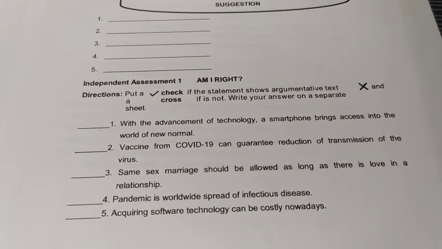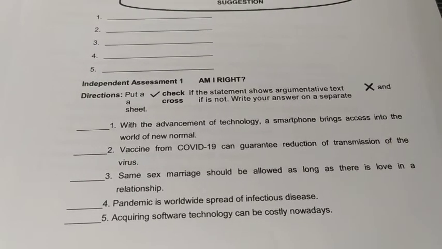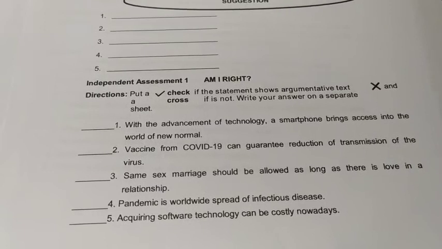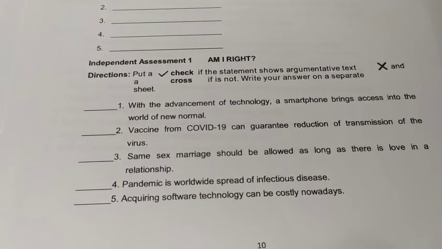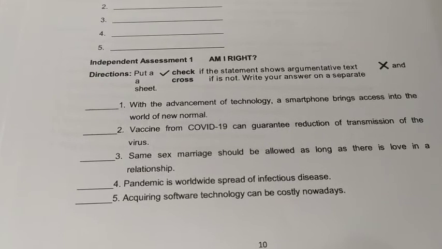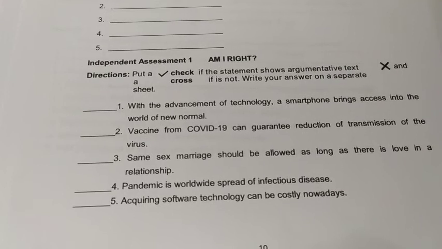Assessment number 1, am I right? Put a check if the statement shows an argumentative text and X if it's not. When you say argumentative, you are proving that you are right and others are wrong. So you will put a check mark if it is argumentative, then X if it is not.